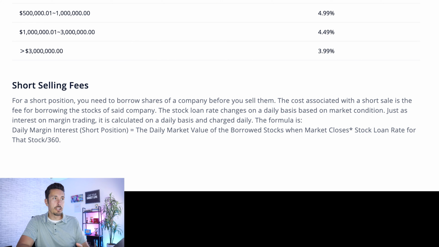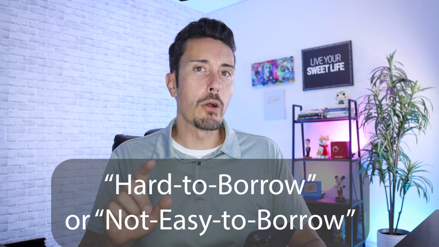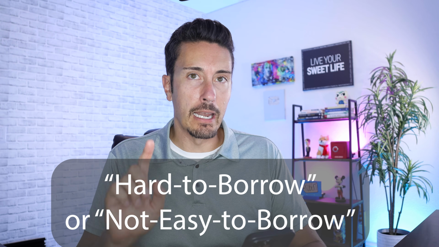The stock loan rate changes on a daily basis based on market condition, just as interest on margin trading. It is calculated on a daily basis and charged daily. So it's important that you don't hold it overnight. But here's the deal. I'll share with you one example. Hard to borrow stocks are going to cost a lot of money. So let me share an example over here on the Webull app.